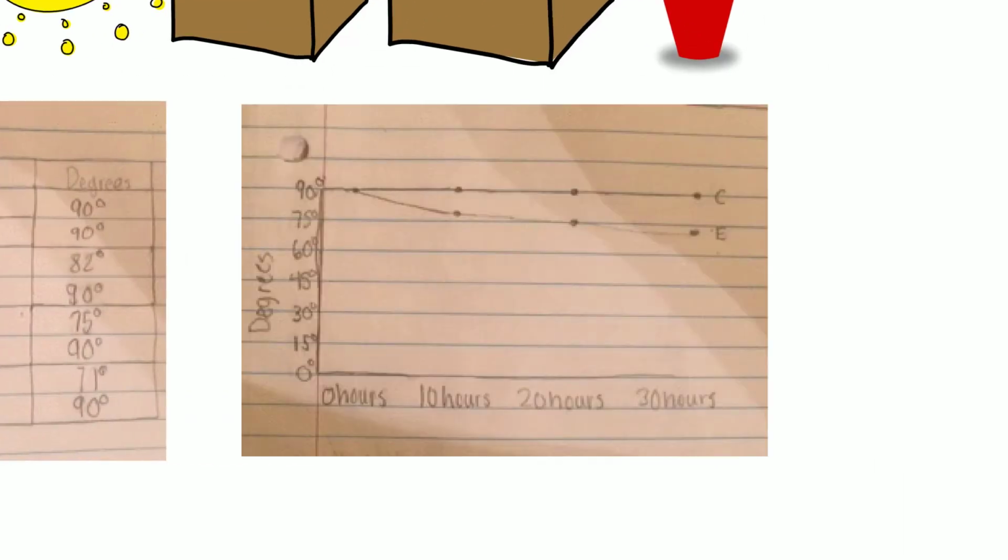In the first 10 hours, it goes from 90 degrees to 82 degrees. After 20 hours, it goes down to 75 degrees. And lastly, after 30 hours, it reaches 71 degrees.